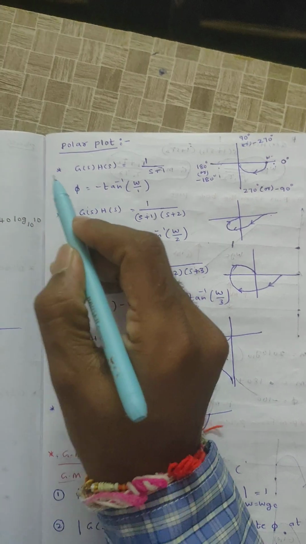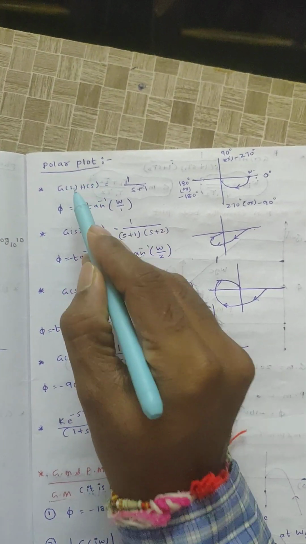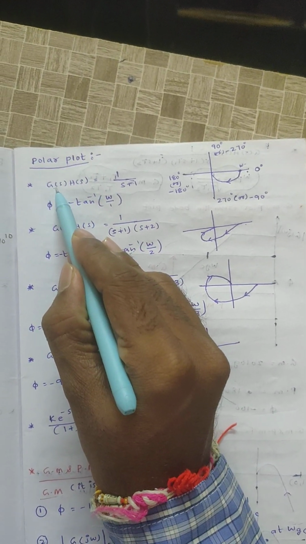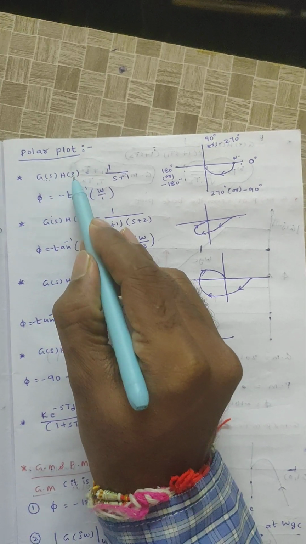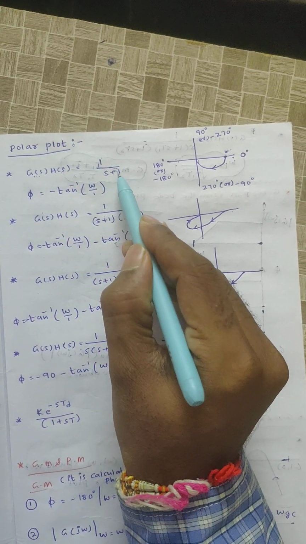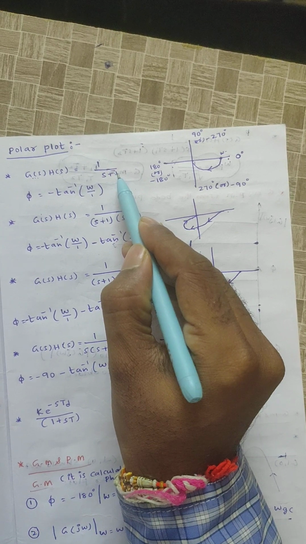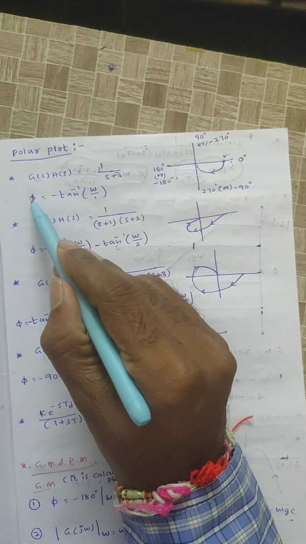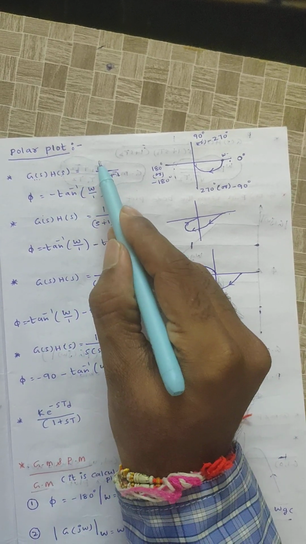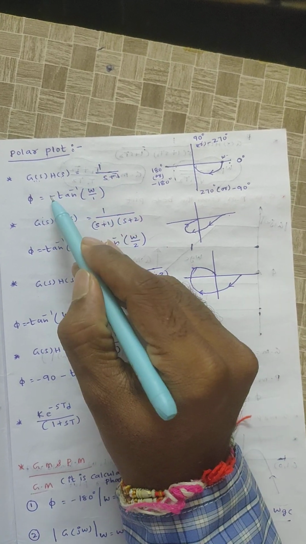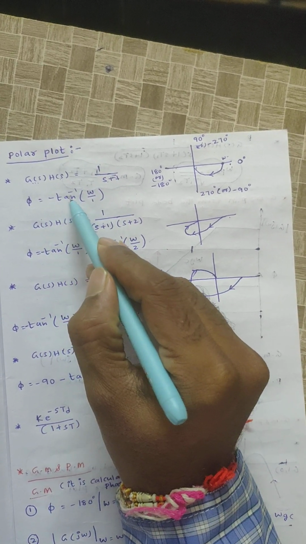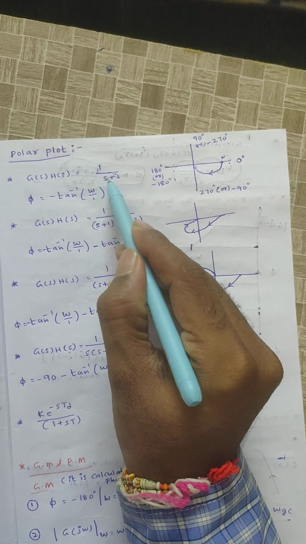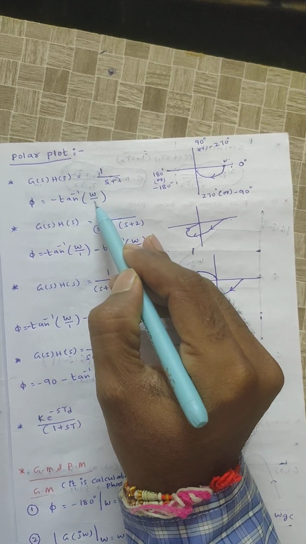Now see here in this polar plot, first of all I am taking an open loop transfer function, that is G(s)H(s) = 1/(s+1). To draw the polar plot, first we need to find the angle. Phi is equal to minus tan inverse of y by x, for the pole, where s = jω, that value will be ω by 1.